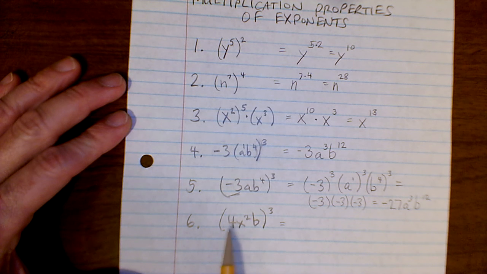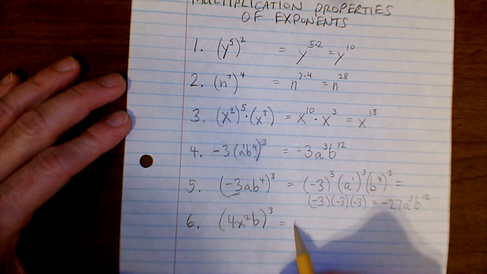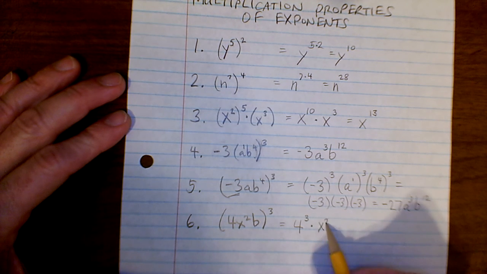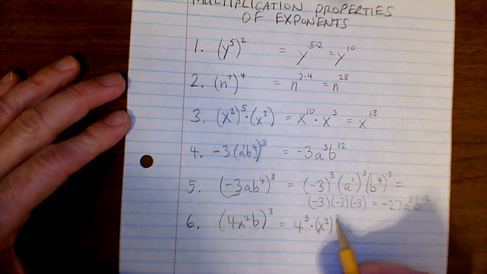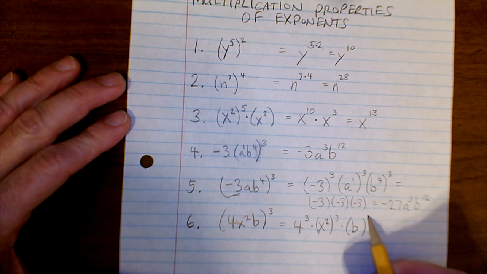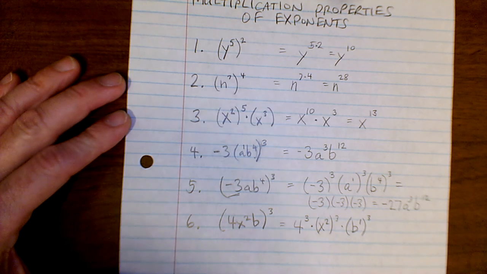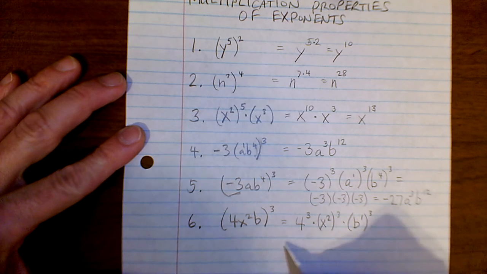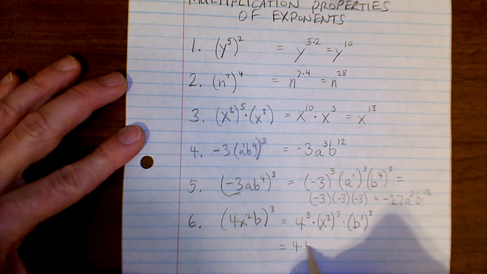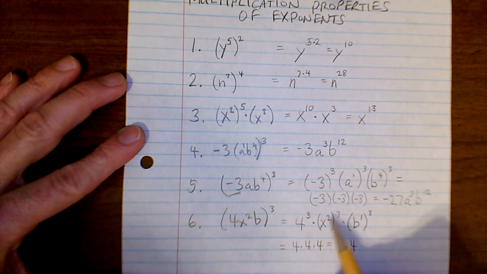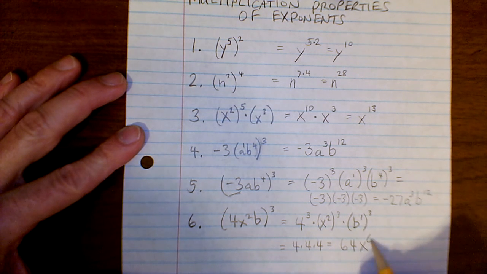Same thing with this one. We've got a number inside the parentheses, so we also have to do 4 to the 3rd, and now we're going to do times x squared to the 3rd and times b to the 3rd. I'm just going to write the 1 there, but as we go forward, you may not always see that 1 there. 4 to the 3rd, 4 times 4 times 4, and that's 64. X squared raised to the 3rd is x to the 6th, and then we've got b to the 3rd.